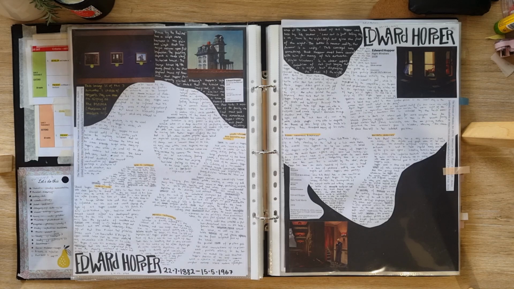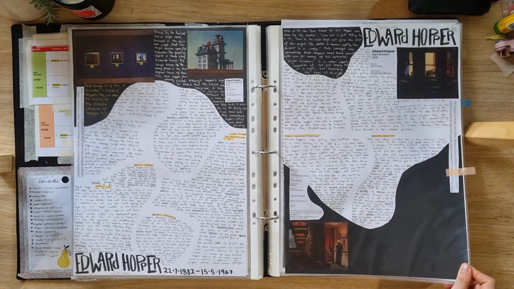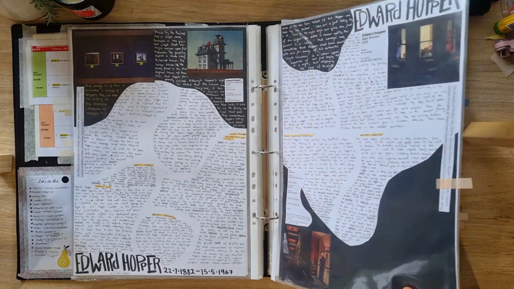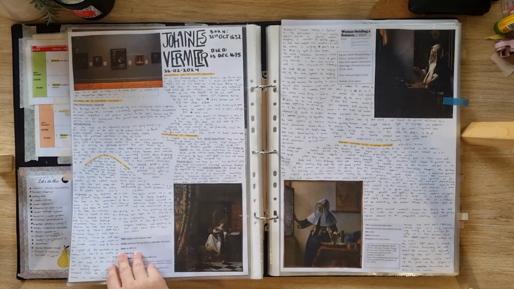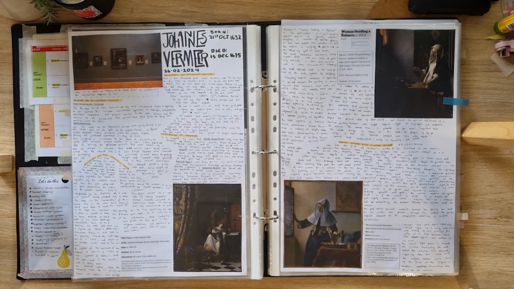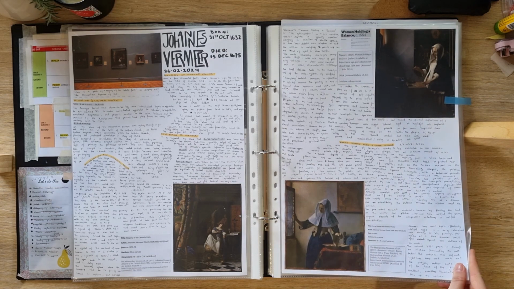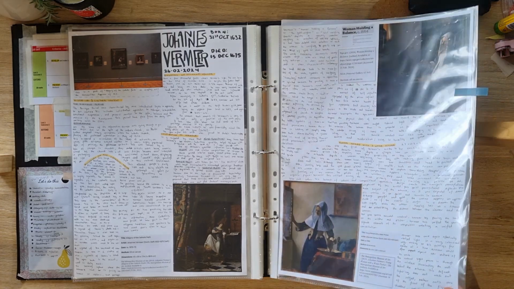Here is Edward Hopper. I loved his artworks and I loved researching that. As you can see, yeah, that was really fun. And then here is Vermeer's research page, because you have to pick 3 artists to research, and that's all the research that I did on him.